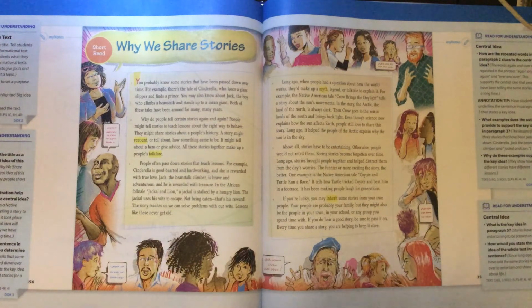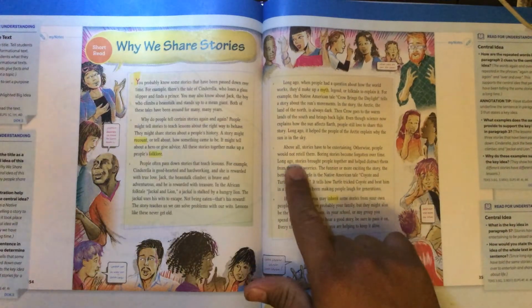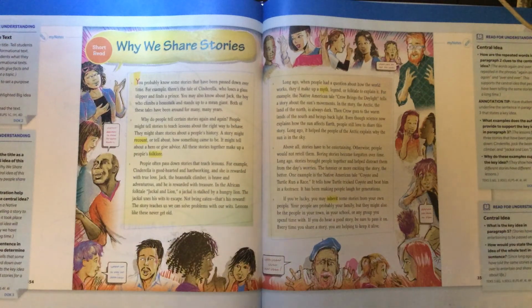And finally, the two questions that you may ask. What is the key idea in paragraph 5? So this is paragraph 5, and we're going to ask again, what is the key idea in paragraph 5? If they don't understand, ask them to go back to that paragraph and read it again.